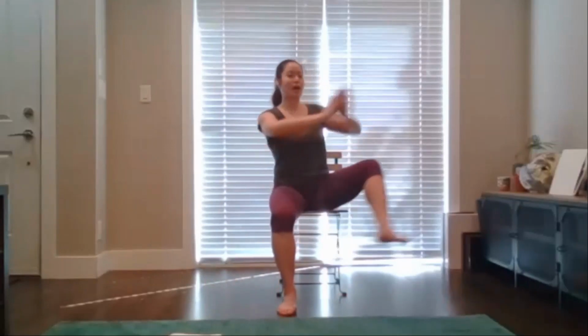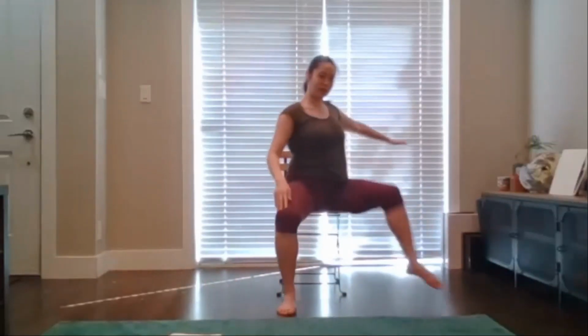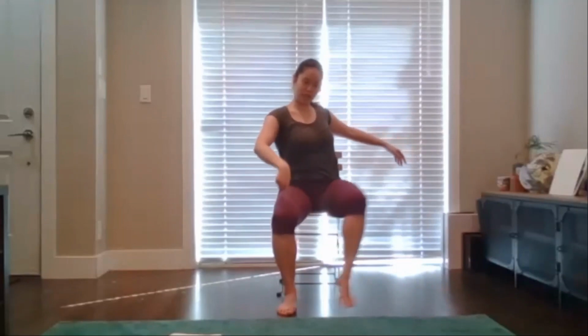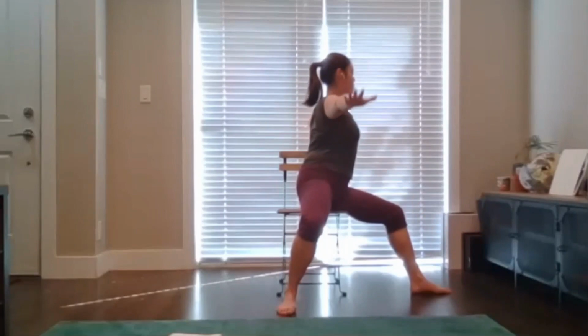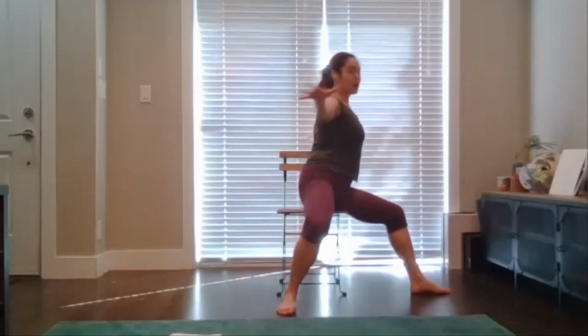And then you come back in. Same thing, other side. Stepping out, open. Noticing this leg. So look at this leg for a second. You can see as I step out, the other leg stays where it is. It doesn't move. The rest of my body moves out to the side, reaching those arms out to the side, open that chest, and come back in.